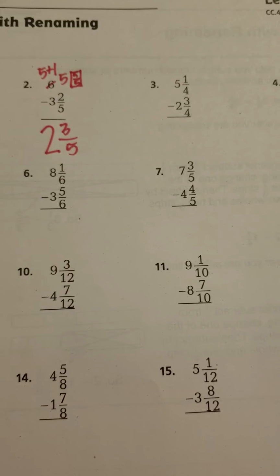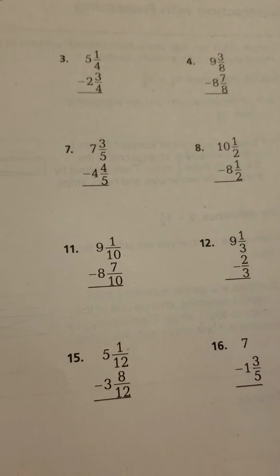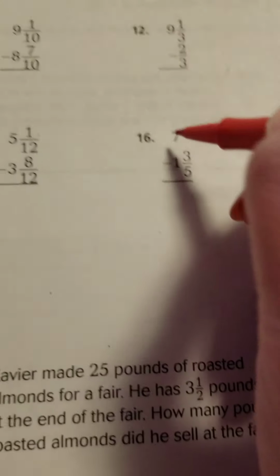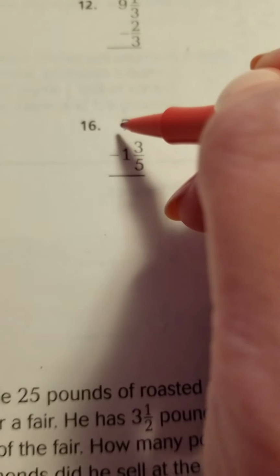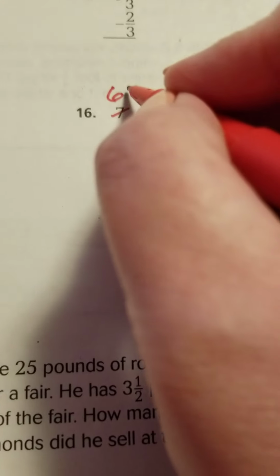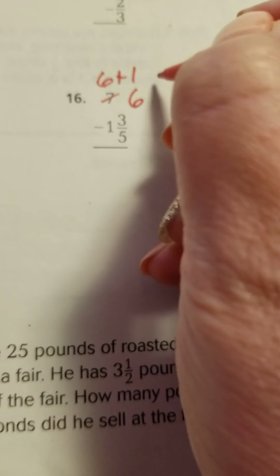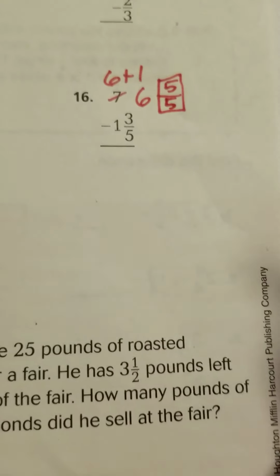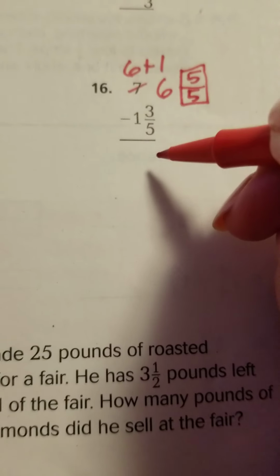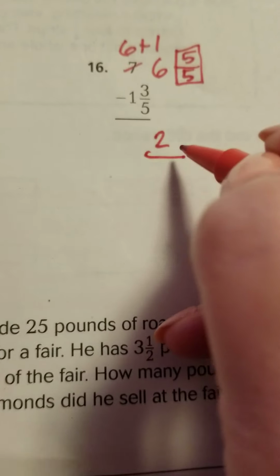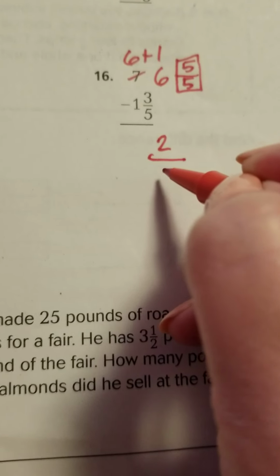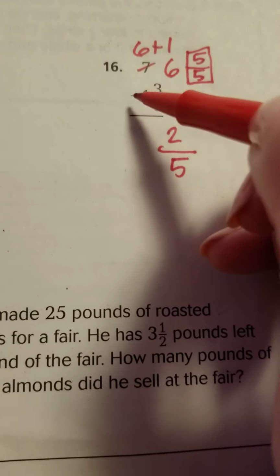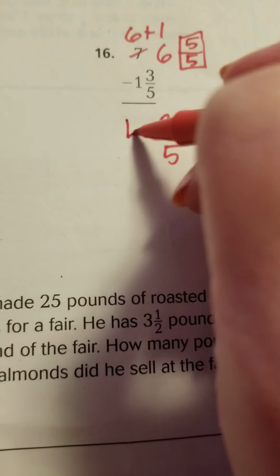And I think that's the only one where... Oh, we got this one. I'll go ahead and help you with this one too. So the 7, we're going to make it a 6 plus 1. So it's going to be 6, and then Mr. Sneaky 1 is going to wear 5/5 again. Go figure, they must like 5s. So 5 subtract 3 is 2. Keep our denominator. Never mess with that denominator when you are adding or subtracting. And then 6 wholes subtract 1 whole is 5 wholes.